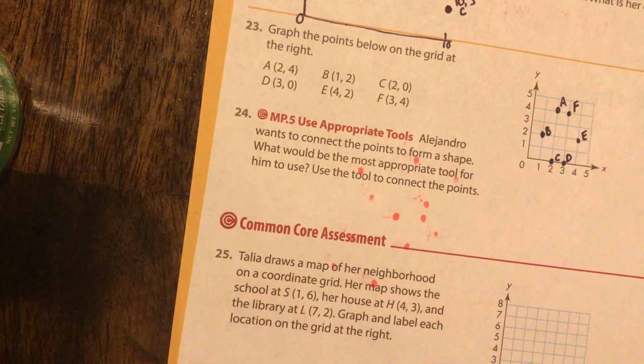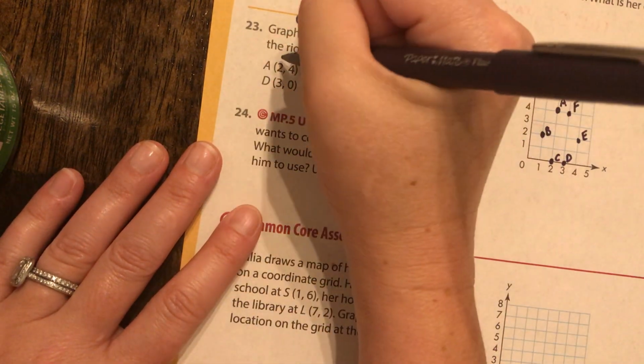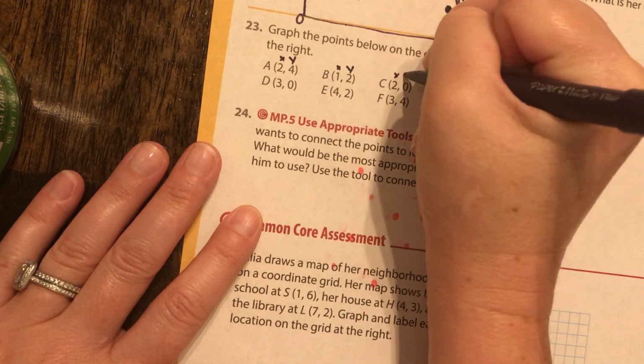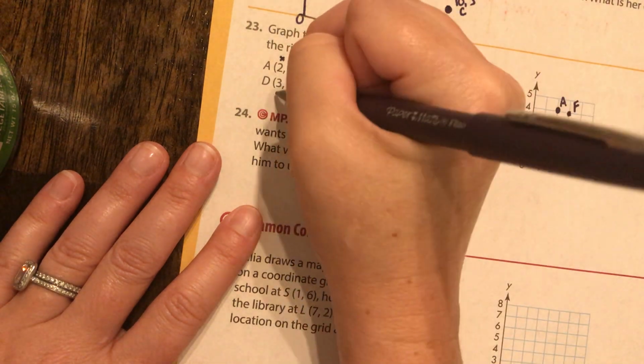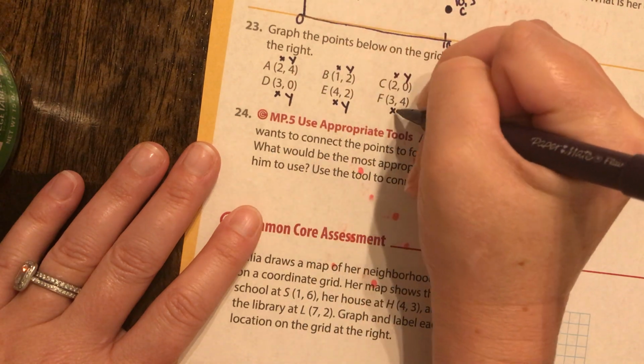Now, if I have a minute here, I want you to come under here. I want you to go over here, and I want you to write X, Y, X, Y, X, Y. Then underneath this row, I want you to write X, Y, X, Y, X, Y.